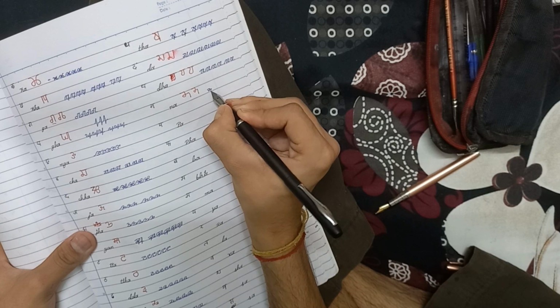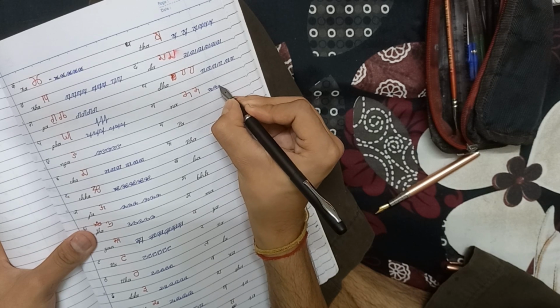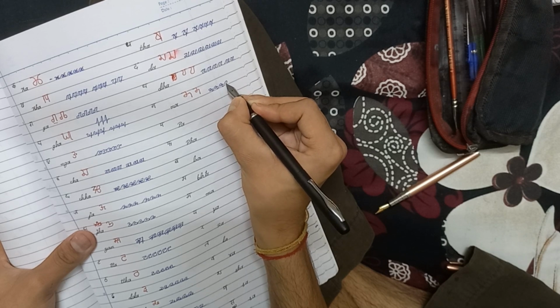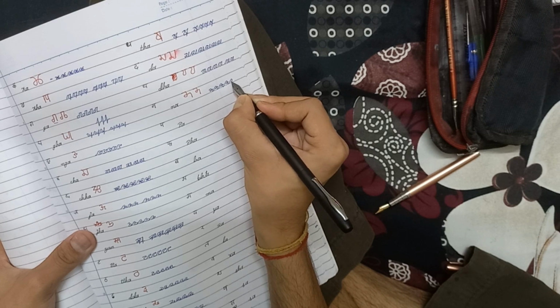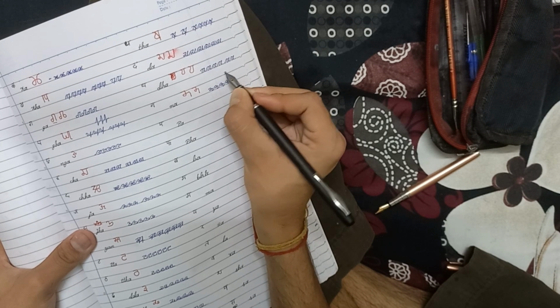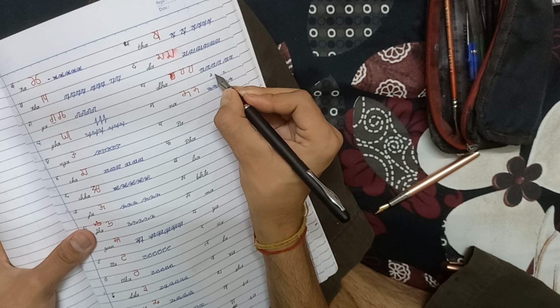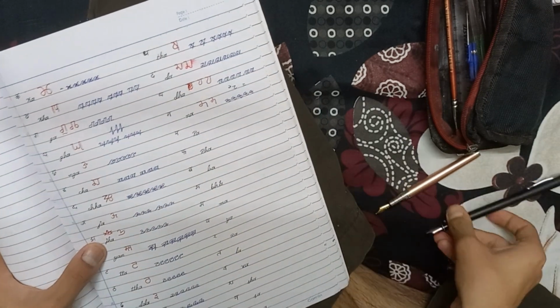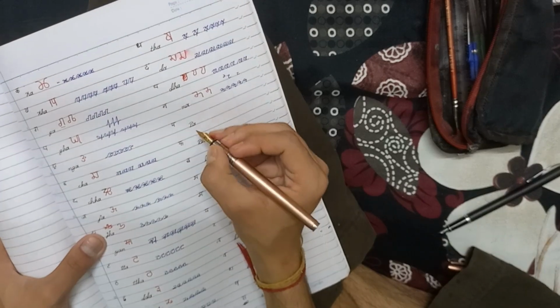This and this. Make a loop and then a bit inwards and this. Inward turning sigmoid. Something like this I'm doing here. First I make a loop, then I go for this part. Okay? Now. Then we have pa.